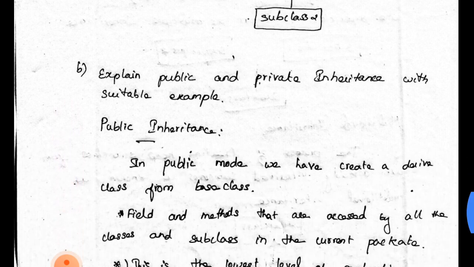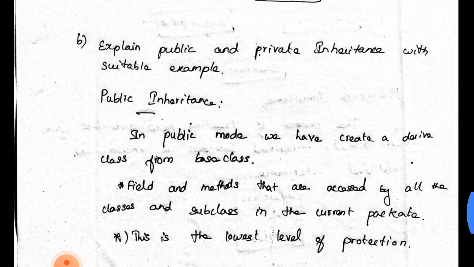Then we move on to the next question. Explain public and private inheritance with a suitable example. Public inheritance: in public mode, we create a derived class from a base class. That means one base class is there, and from that we can derive another class. That is called public inheritance.